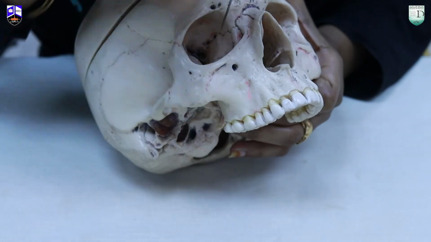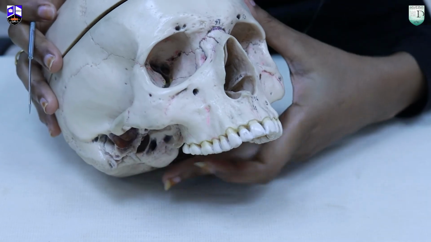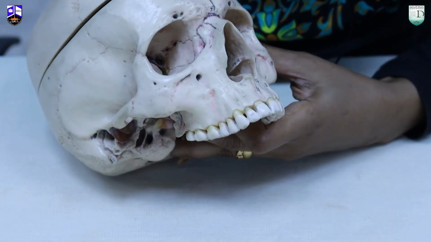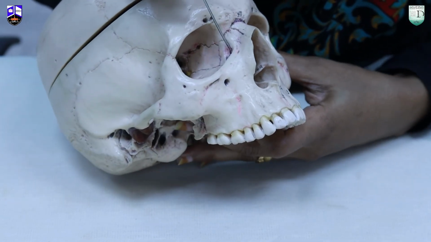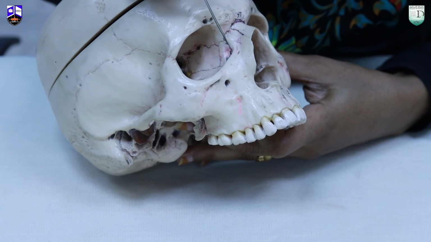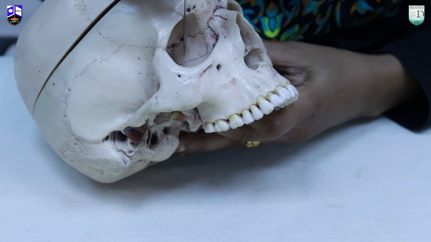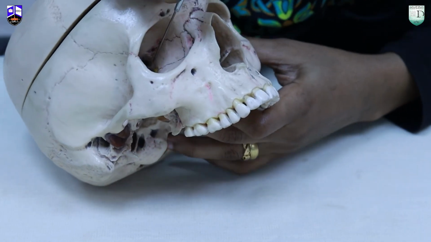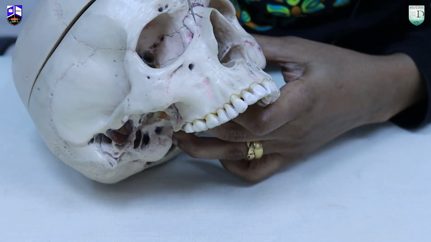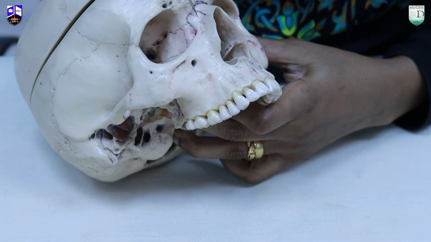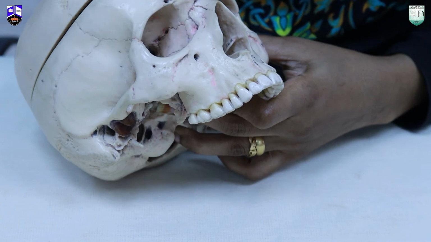Now passing towards the medial wall of the orbit. The medial wall of the orbit is formed by four bones. These from anterior to posterior are the frontal process of the maxilla here. Posterior to it there is the lacrimal bone, and more posteriorly we have the orbital plate of the ethmoid bone, and at the most posterior part is the body of the sphenoid bone. So the bones that form the medial wall of the orbit are the frontal process of the maxilla, the lacrimal bone, the orbital plate of the ethmoid bone, and the body of the sphenoid.